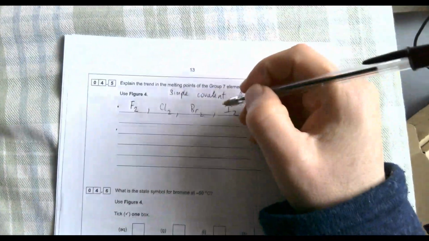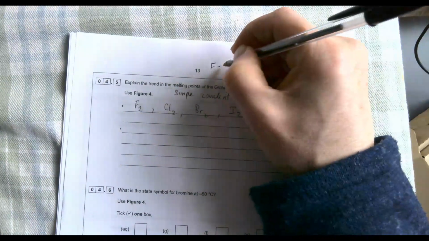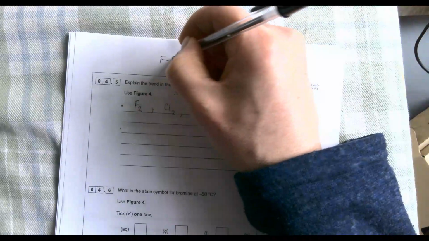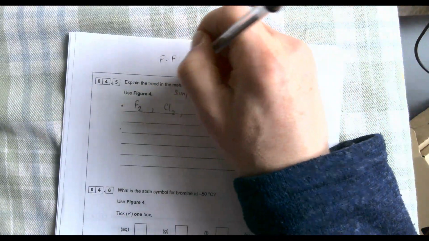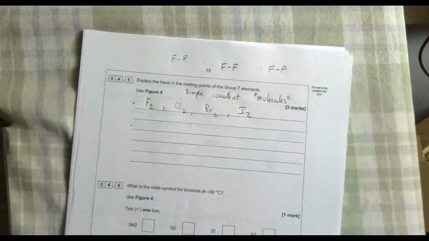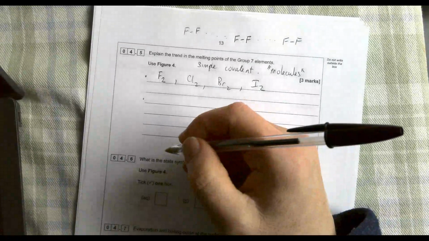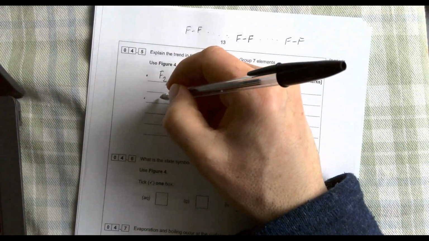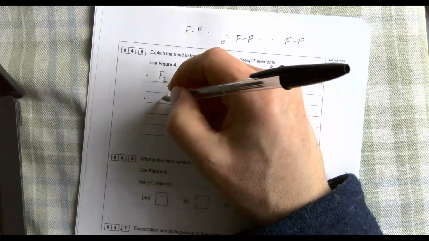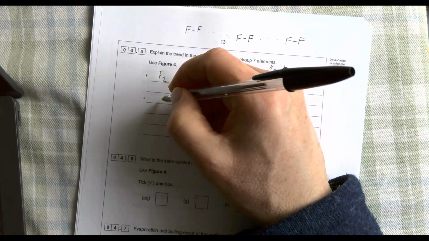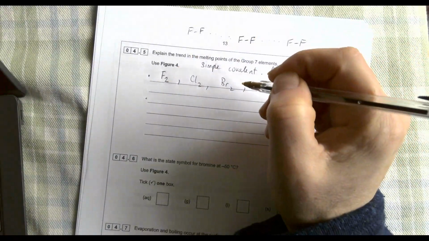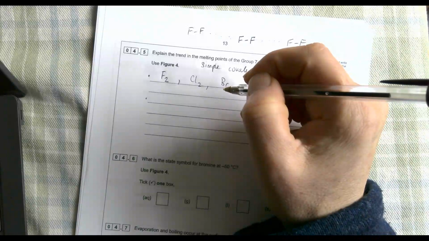So I'm just going to draw a quick example of what I mean. So there's a fluorine molecule like that, another fluorine molecule, and another fluorine molecule. Those bonds are strong, but there are weak forces between each molecule of fluorine, which we call intermolecular forces, and that's what we have to say here. So there's weak intermolecular forces between molecules.